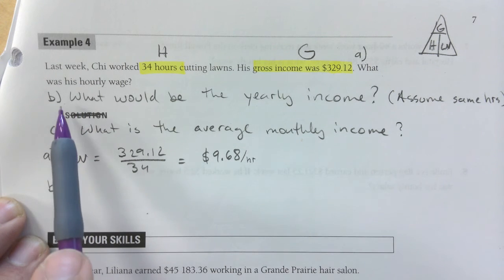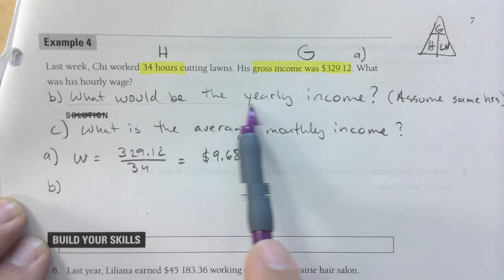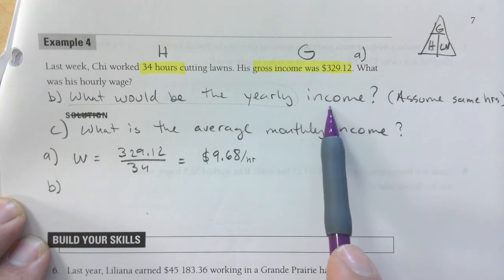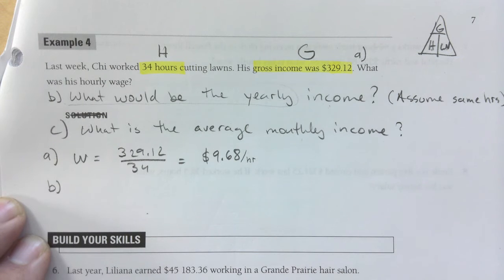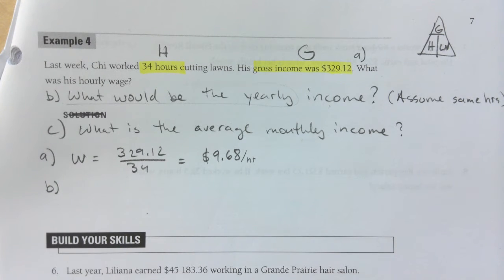Okay, what does it say for B? What would be the yearly or annual income? If you ever apply for a credit card, they ask you how much you make a year. So the reason why I'm wanting to teach you this, and you need to know this, is take what you make a week and multiply by 52, because there's 52 weeks in a year.